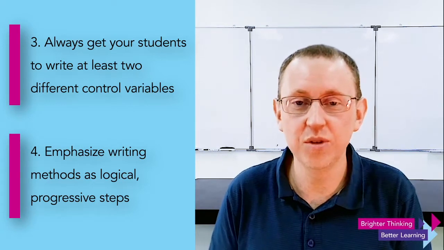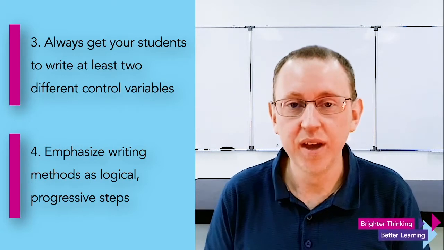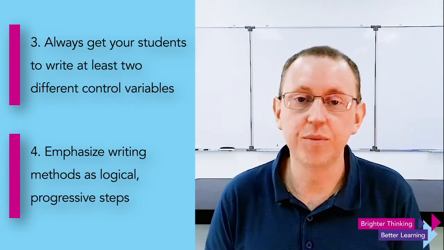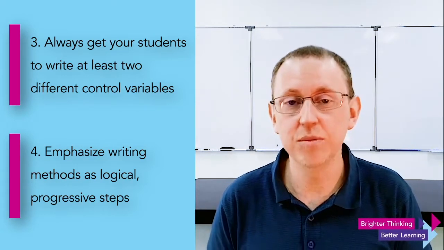Technically, it's not wrong, but for some reason, students do not like to write in steps. It isn't natural to them. And you should really be emphasizing from the very first practical, if you're getting them to write a method, to do it in a series of logical, progressive steps.